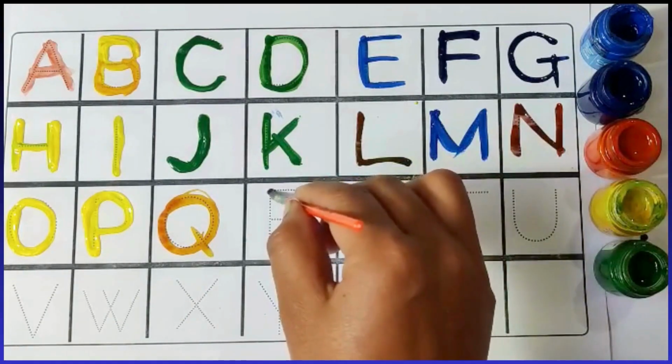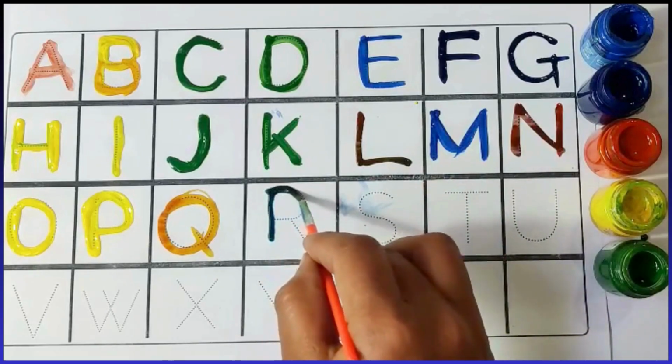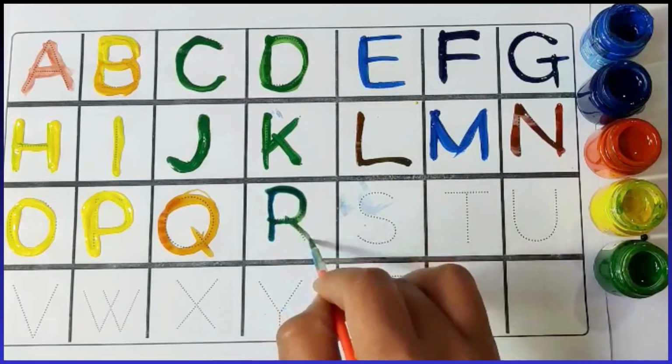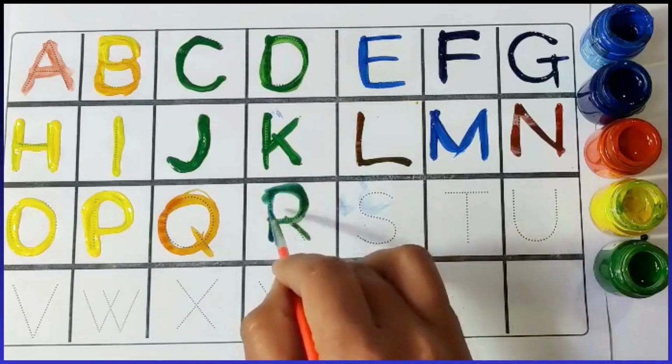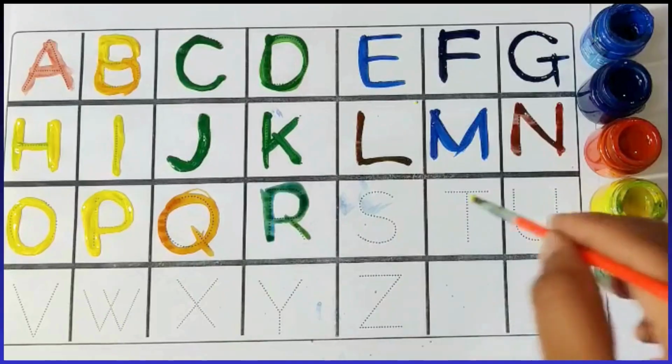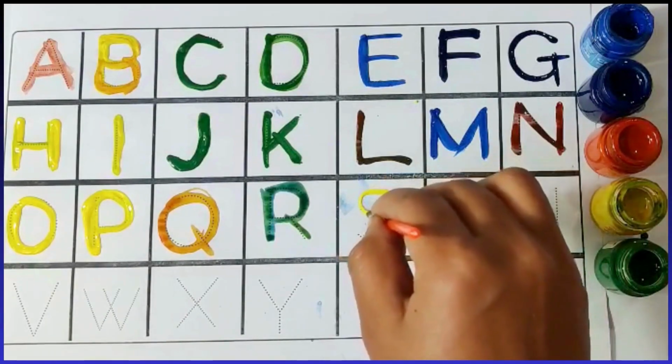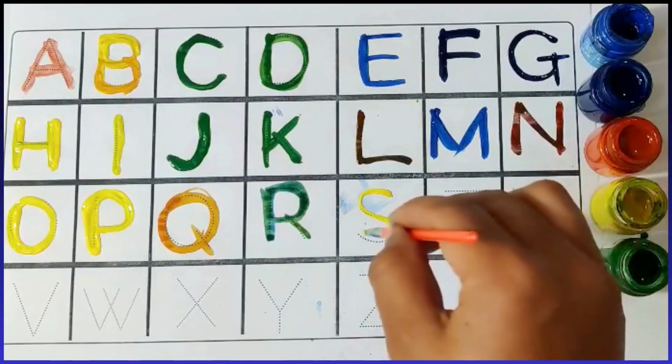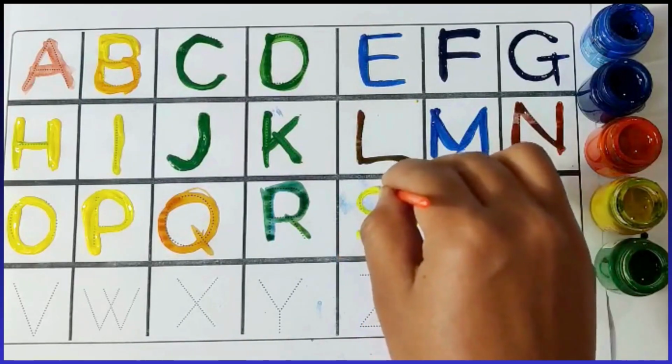R for rose. R for rose. S for sheep. S for sheep.